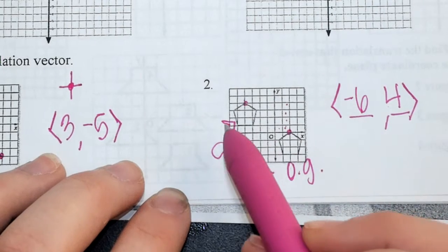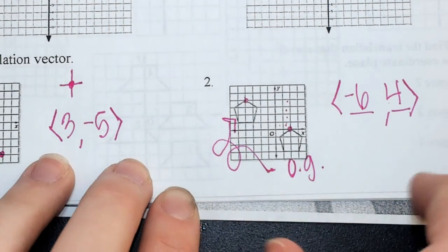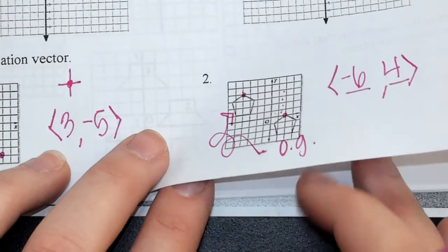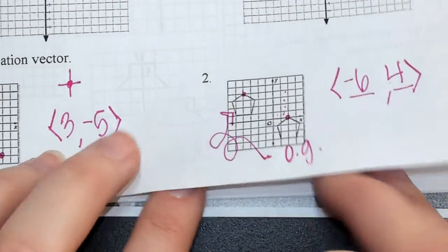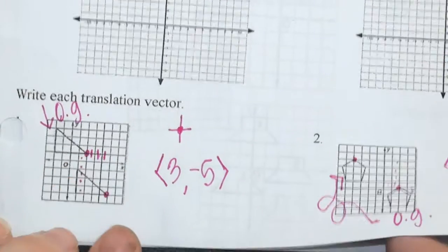Because we moved to the left, so that's negative, and then up is positive. So every time we learn how numbers, we have to find it? Well, it depends on what it's saying. This one it said write a translation vector.